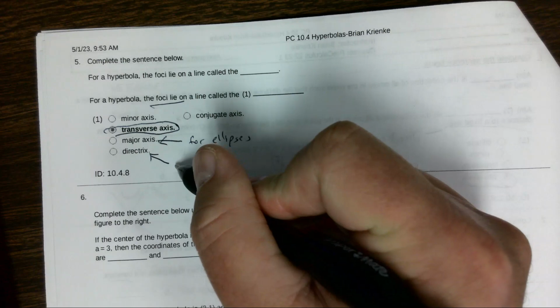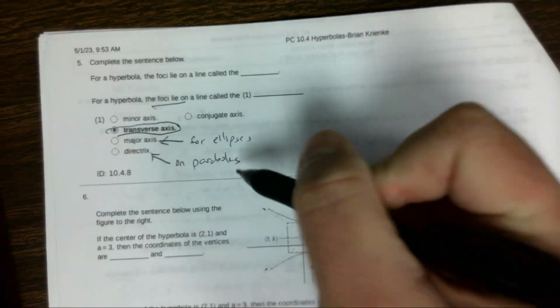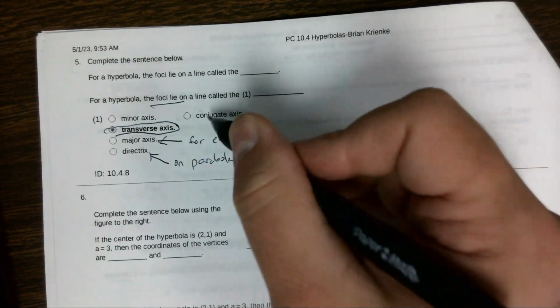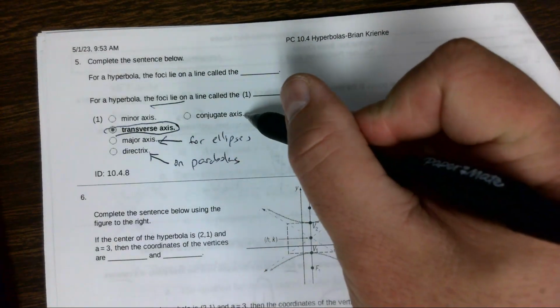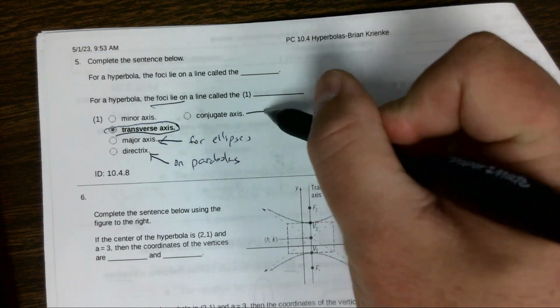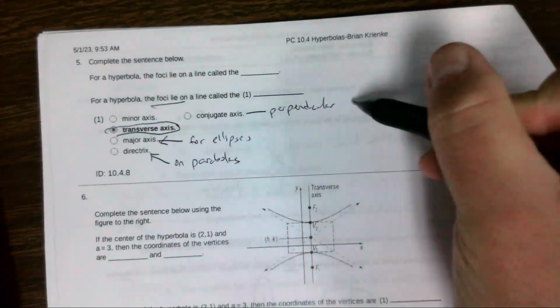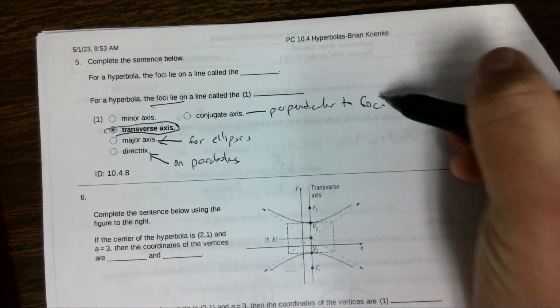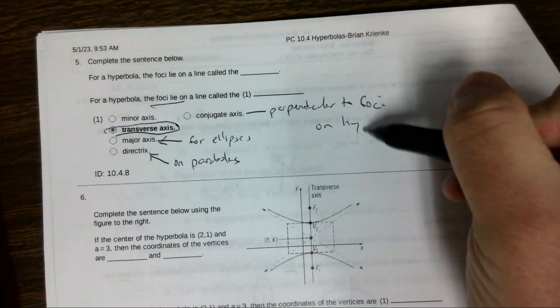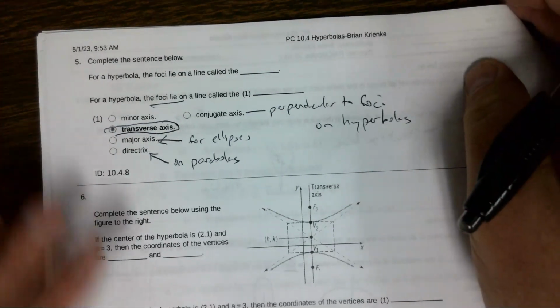Directrix is used on parabolas. And conjugate would be the perpendicular to the foci on hyperbolas. Okay, so several vocab type questions.